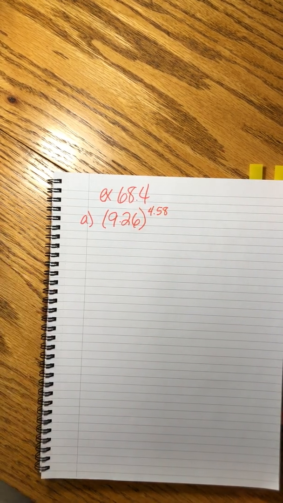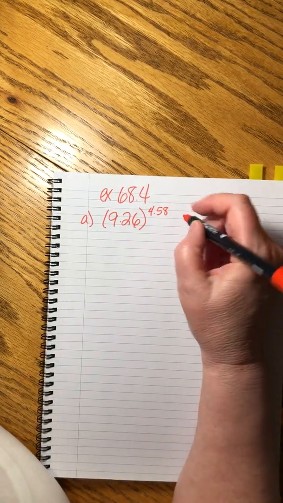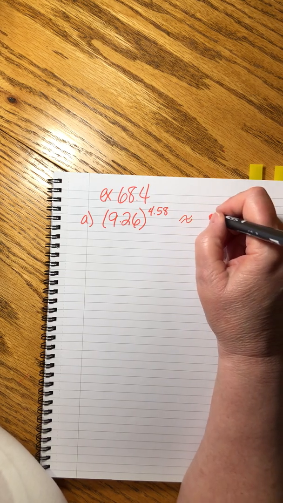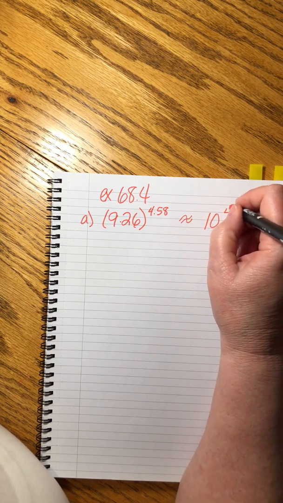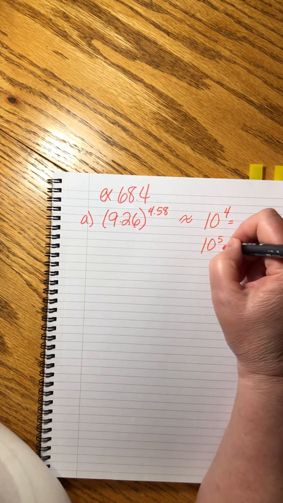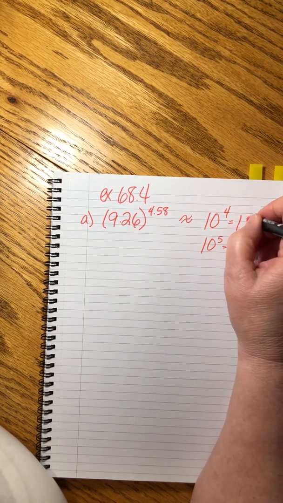All right. Well, let's estimate. What we're going to do is say that's kind of like raising 10 to either the 4th power or the 5th power. 10s are easy to calculate, so we'll try both.